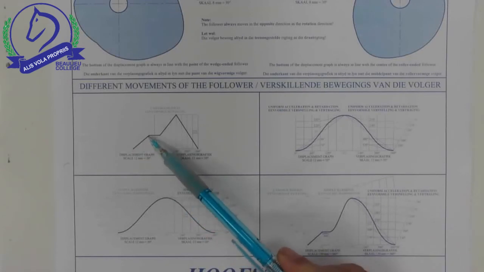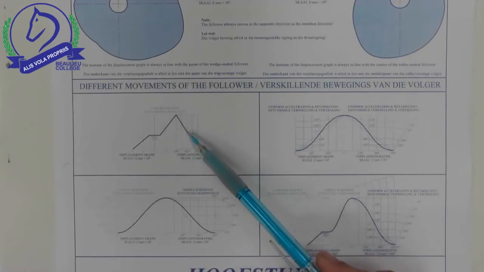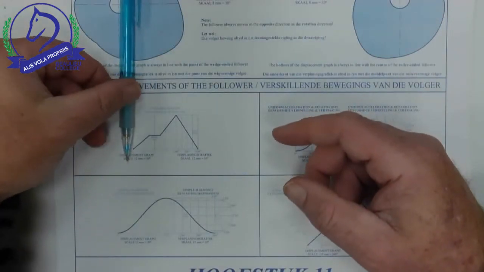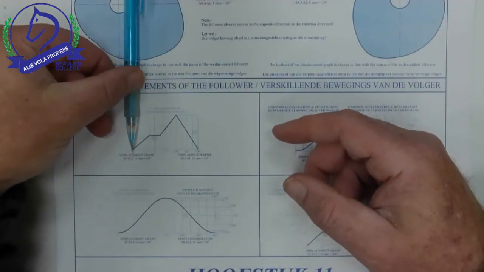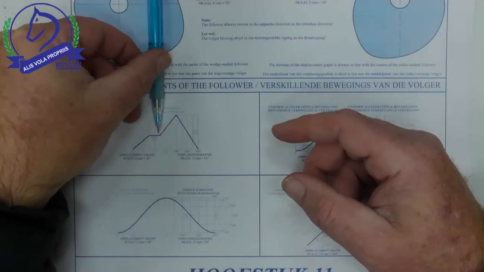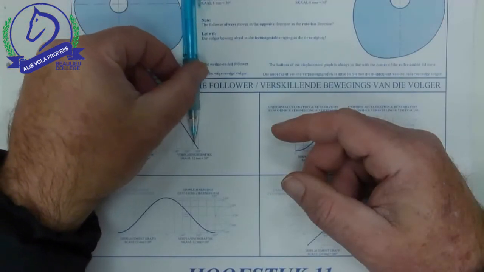Now when it goes up, it's called the rise. If it stays still, it's called the dwell. There it rises again, and over here it falls. So this relates to the follower. So if you imagine the follower is here, there the follower is rising, there the follower is staying still, the follower rises again, and there the follower is falling.